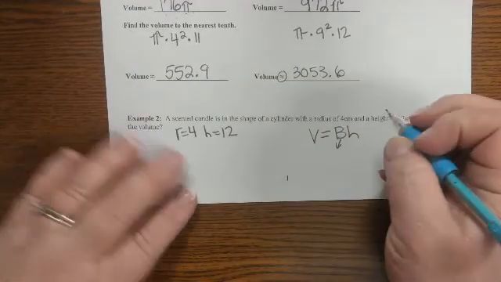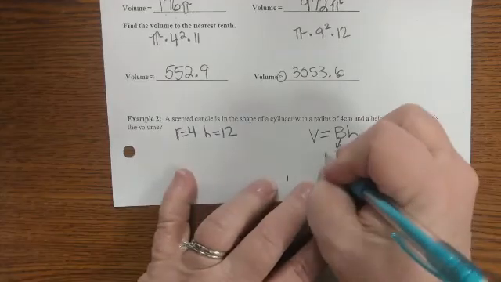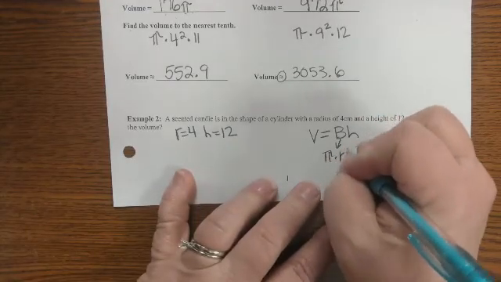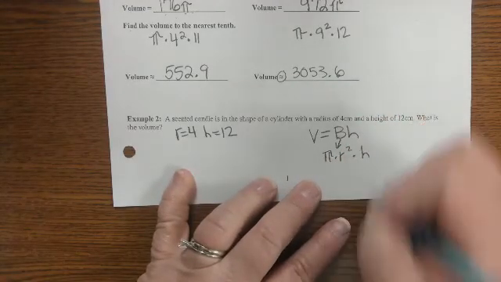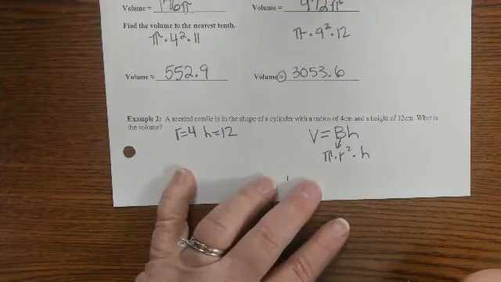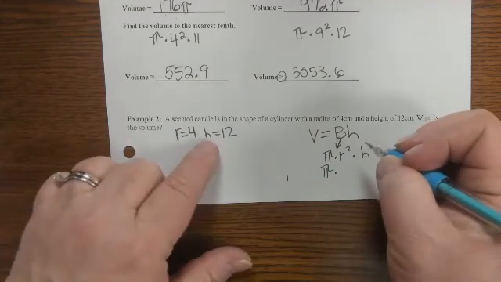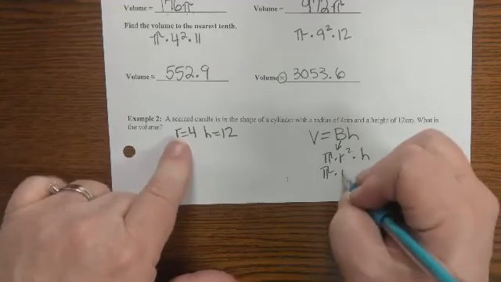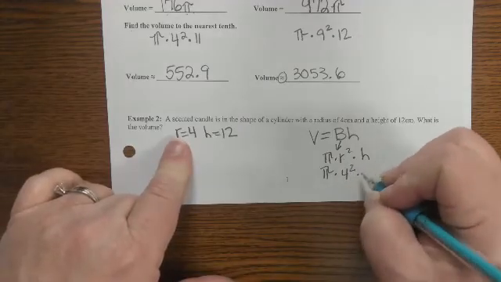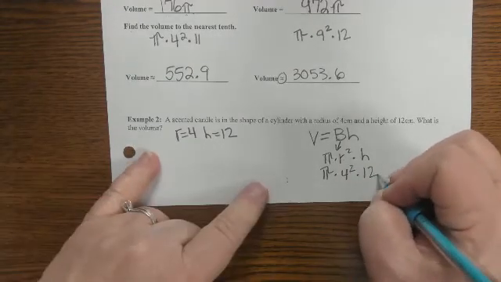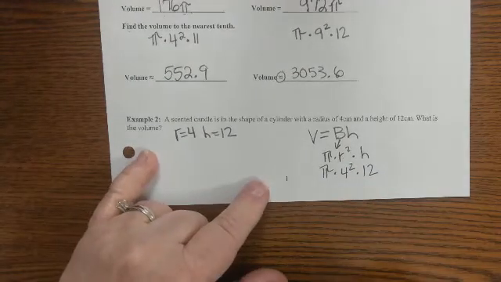Then that's my first step. Second step, pi times r squared times h. Third step, put my information in. Pi times r squared, 4 squared times 12.